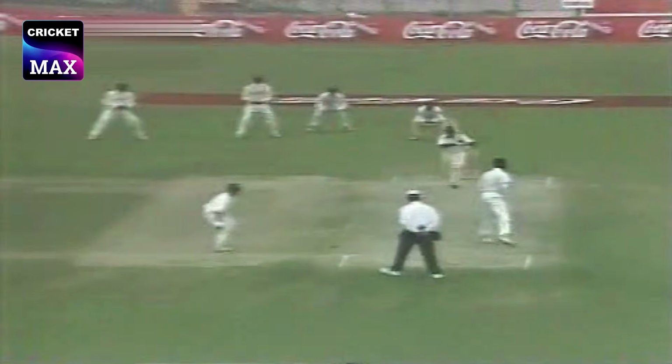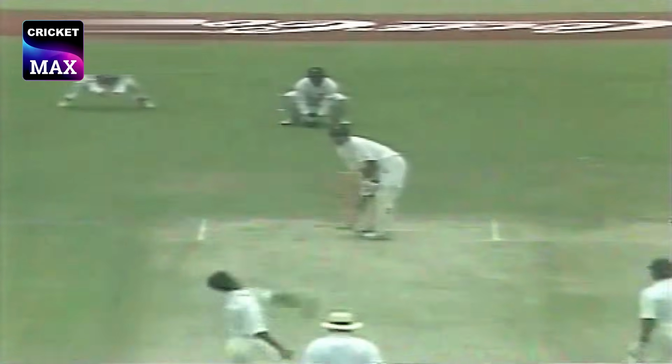Knocked him over. Knocked that off stump over. This is a lovely drive. It was pitched up in the slot all right. Well, he gets off the mark with a boundary.